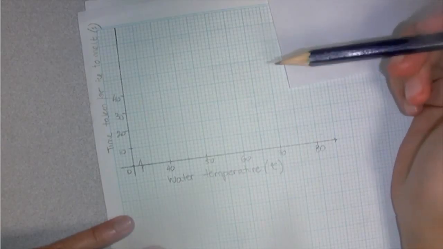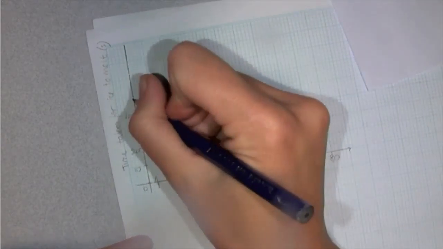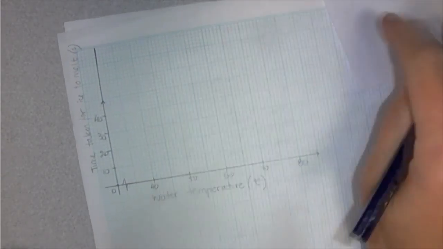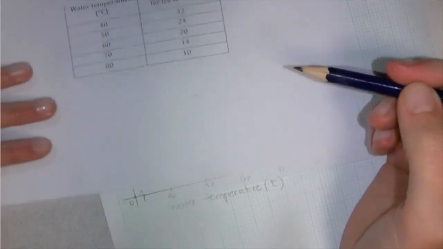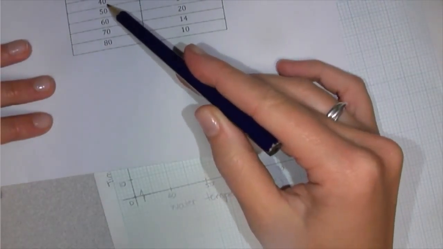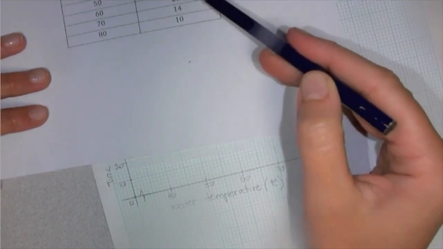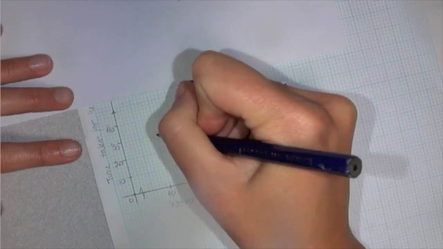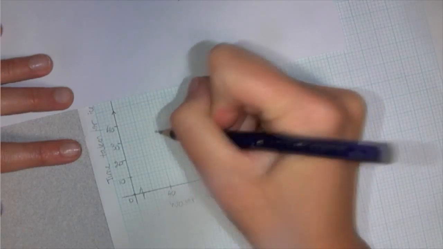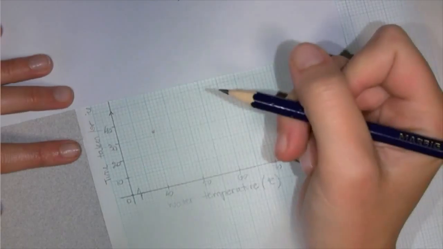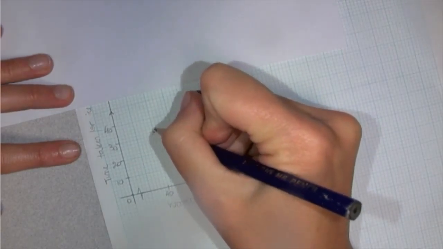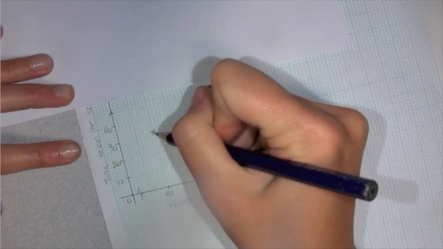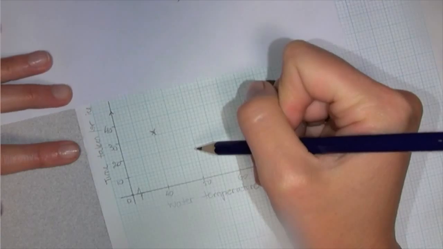So now we will proceed to graph our data. We have shown that the axis continues, and we will proceed to graph our data. So at 40 degrees, the average time taken for ice to melt is 32 seconds. So we go 40, 32, each little square is worth 2 seconds in this case, because that's the scale I selected, and I represent this using a cross. Crosses are the best way to represent my data on a graph because they make it very, very clear.